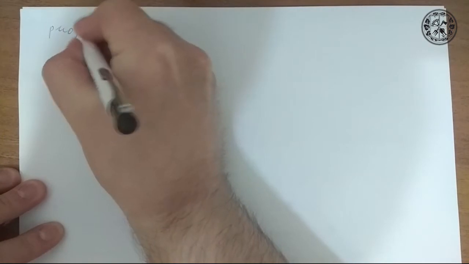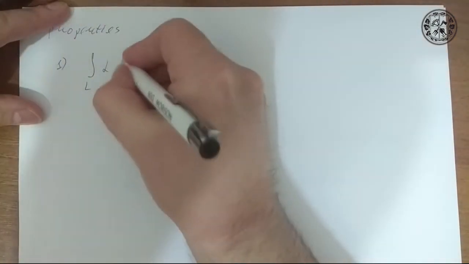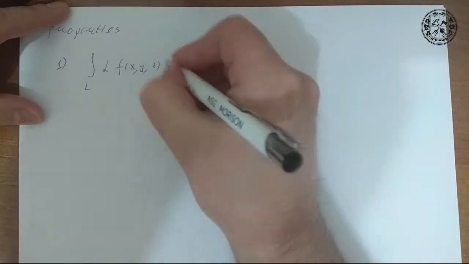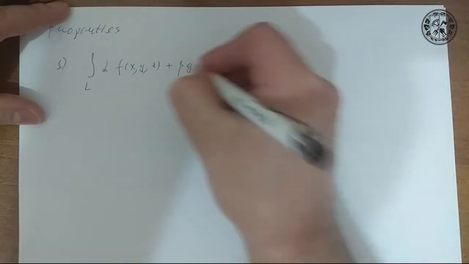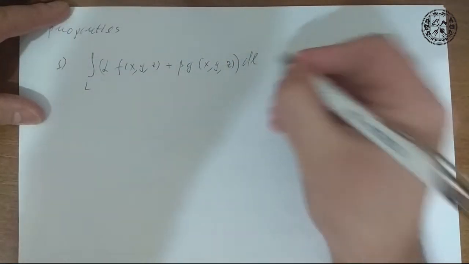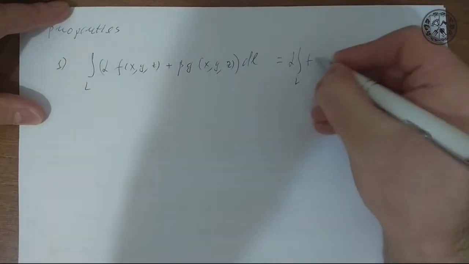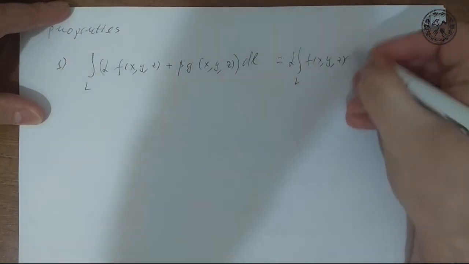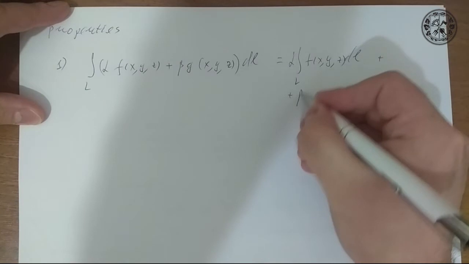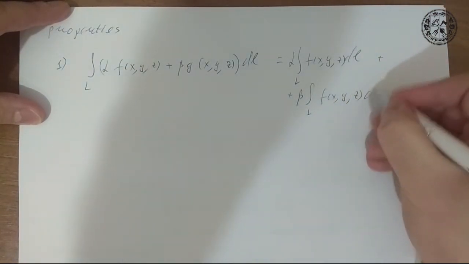Properties. First property is linearity, that if we have integral by L of alpha f of x, y, z plus beta g of x, y, z dl, this will be same as alpha integral by L f of x, y, z dl plus beta integral by L g of x, y, z dl.